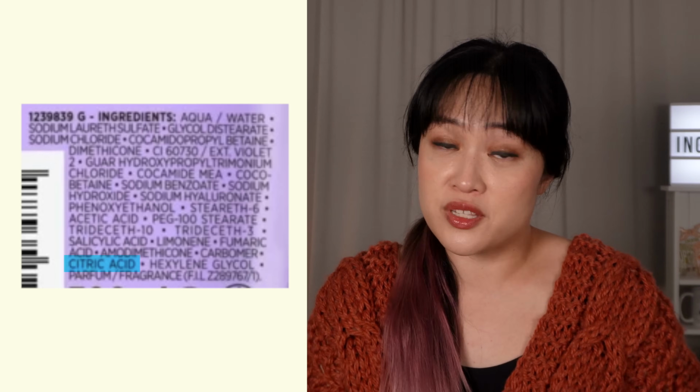This happens a lot with salicylic acid. It is a component of a lot of preservative mixes, so it's not really put in a lot of products as an exfoliant. There's also citric acid, which is a pH adjuster. It's in tons of products. So just because you see one of those in the ingredient list doesn't mean it was ever meant to be an exfoliating product.